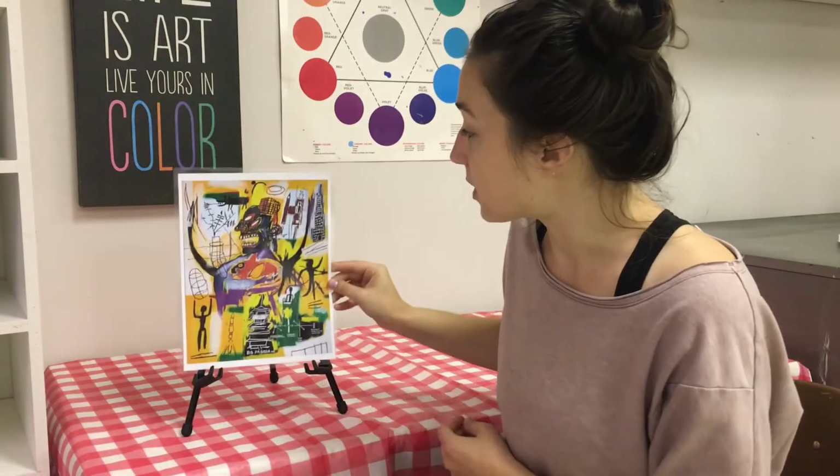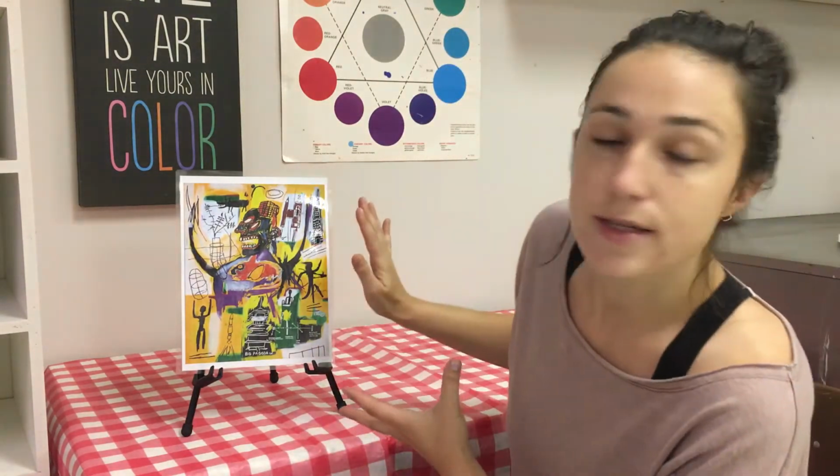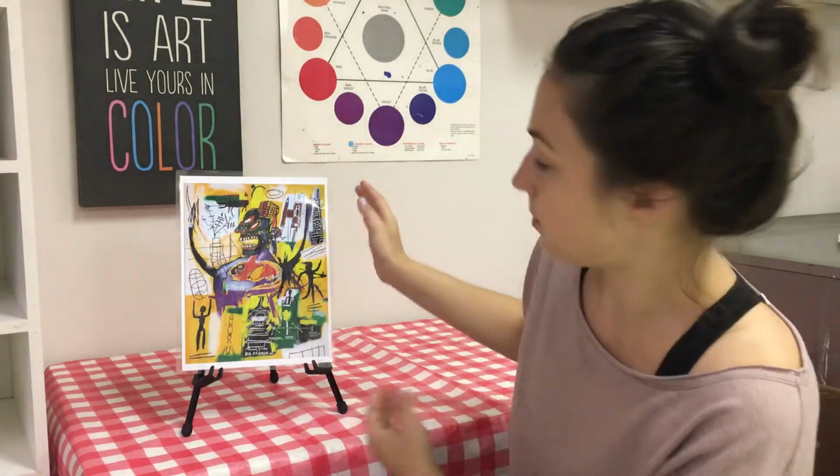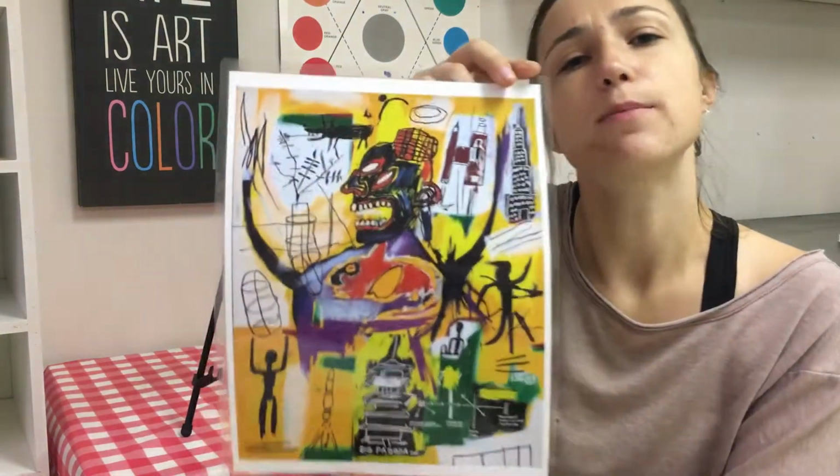Our last example for today is by artist Jean-Michel Basquiat. This is a painting that Basquiat did. I want you to look at the lines in Basquiat's painting now. Tell me what you think about it.